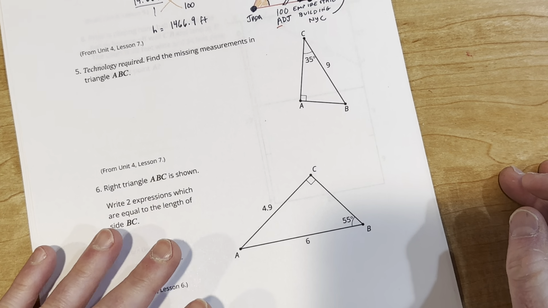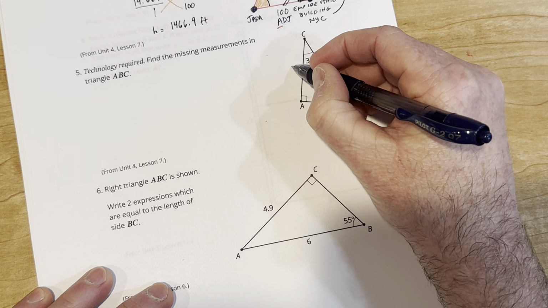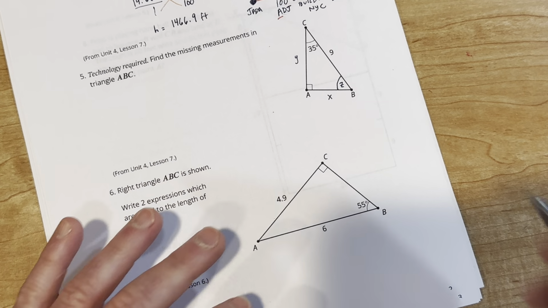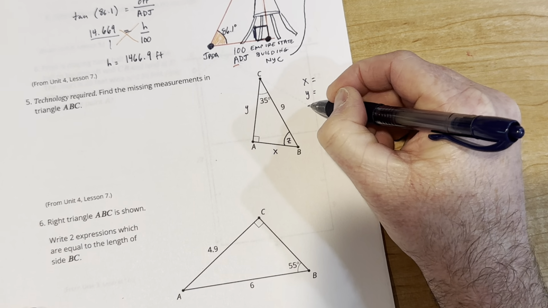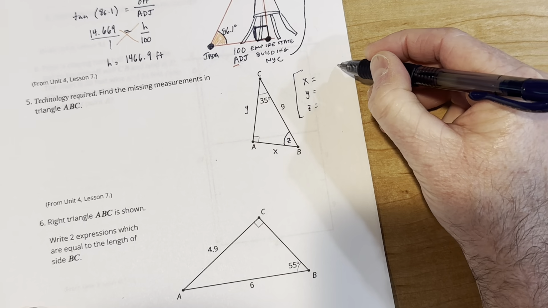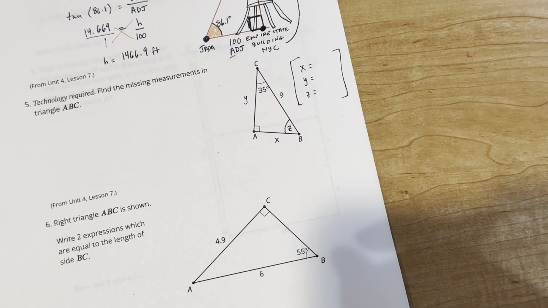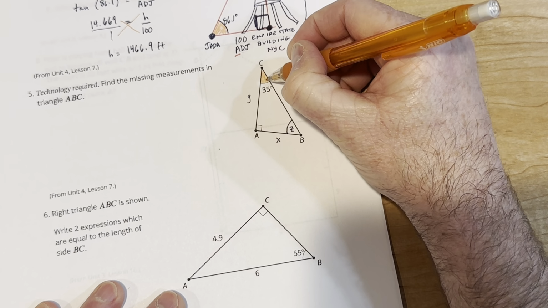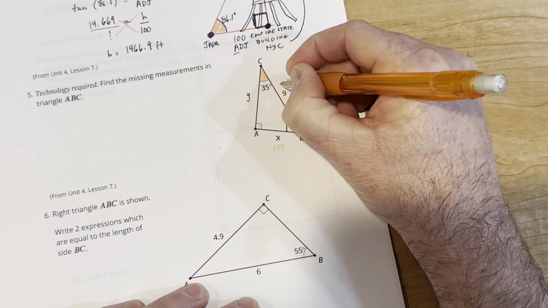Number 5, find the missing measurements in triangle ABC. Well, there's 1, there's 2, and there's 3. So let's set up our finish. X equals Y equals Z equals. So here's your finish. Okay, now let's chip away. Color in your angle, first step. Label your sides. Opposite. This is hypo.